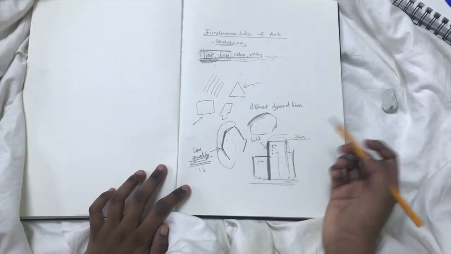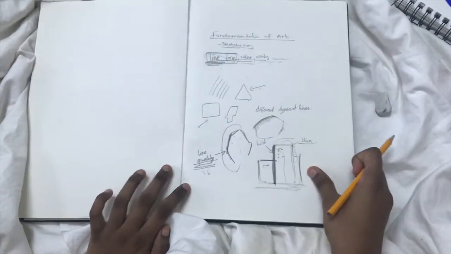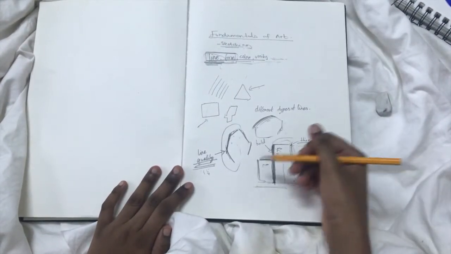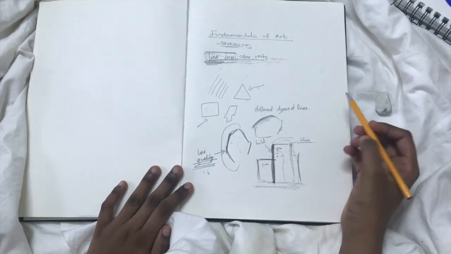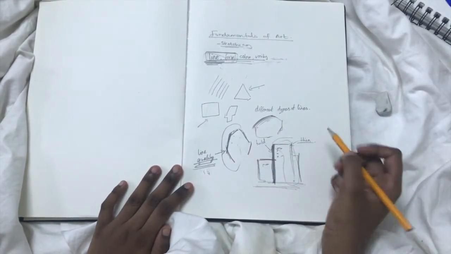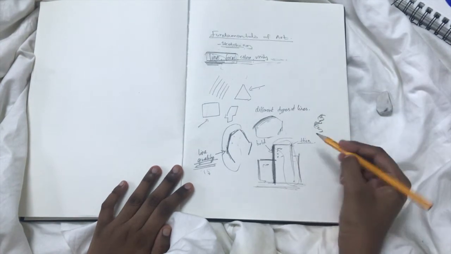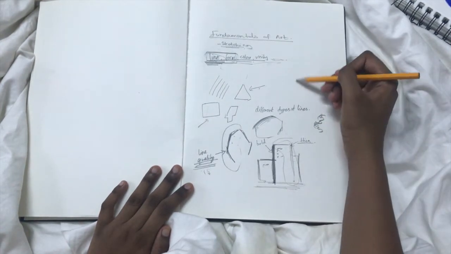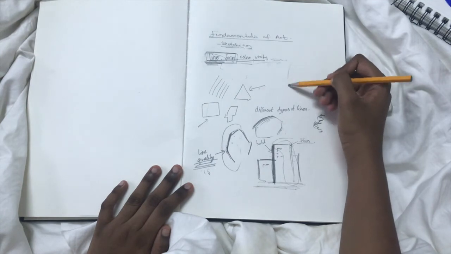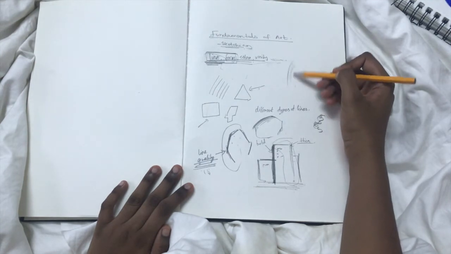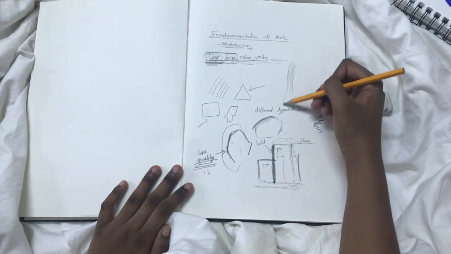On the other hand, if you wanted to play around with really light line quality, say you want to draw some kind of hair. Usually you can have really thick curly hair as well, but sometimes you want nice thin, wispy hair. For that, you might use really light pressure.